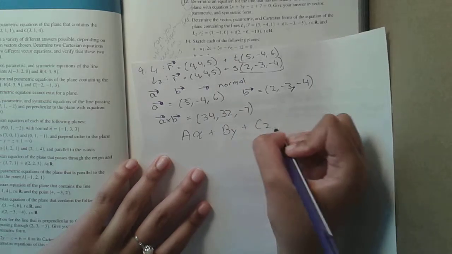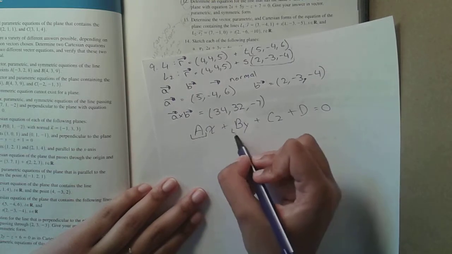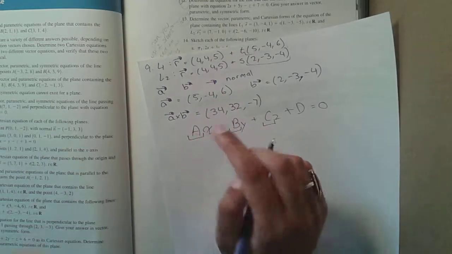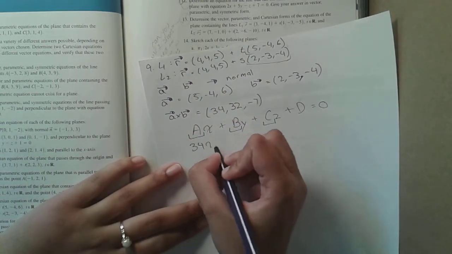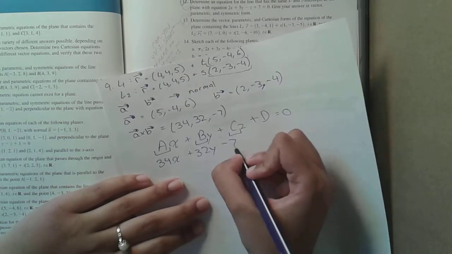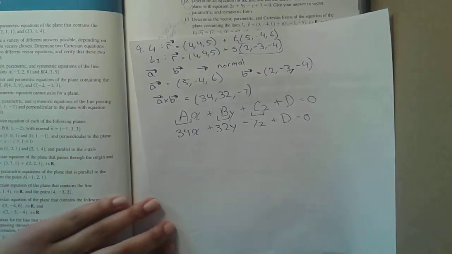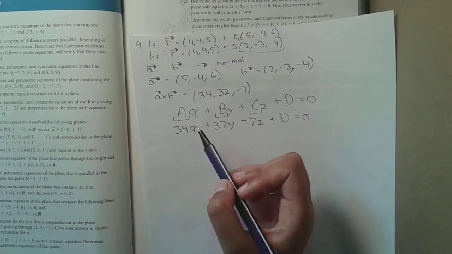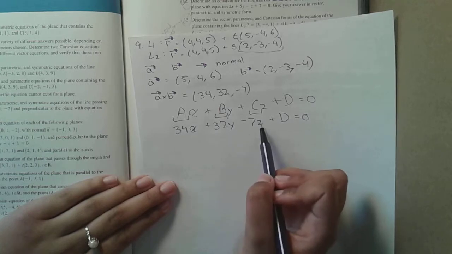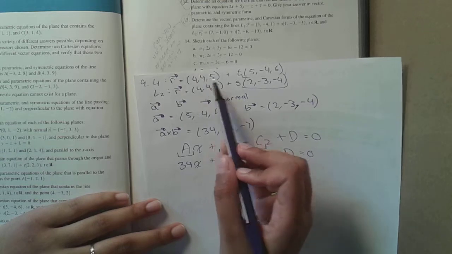So with those values, I can now plug it into the equation ax plus by plus cz plus d equals 0. We substitute those values into a, b, c. So it's 34x plus 32y minus 7z plus d equals 0. Now we need to plug in values into the x, y, and z. We get the x, y, and z point from this point over here, which was given to us in the equation, 4, 4, 5.